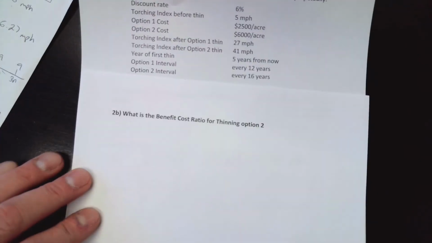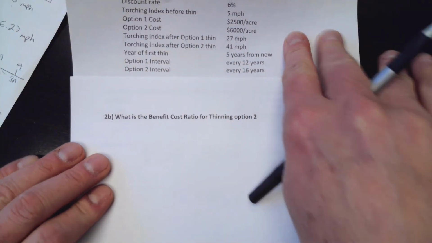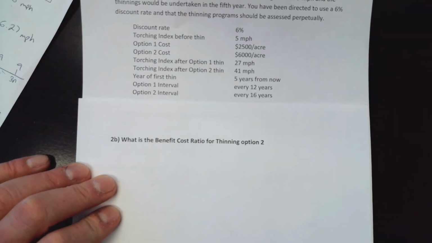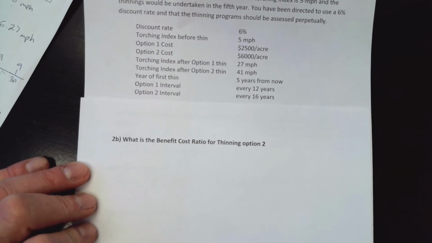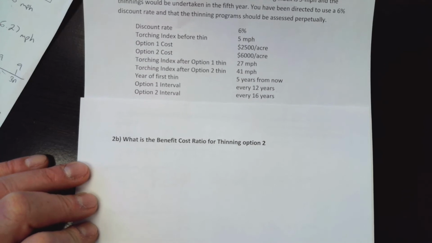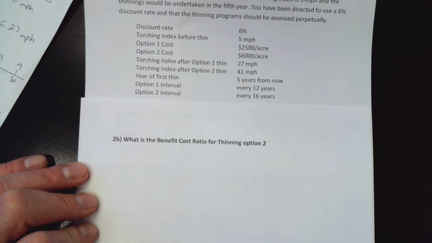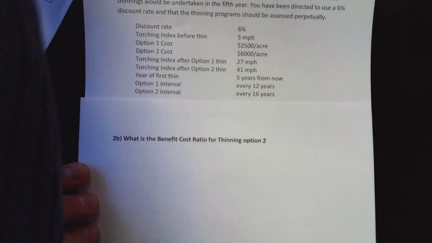And so I have to do a part 2 here. Okay, what's option 2? In economics, we're almost always looking at trade-offs or choosing between alternatives, right, and allocating scarce resources, dollars in this case, to benefit the natural resource that we have.